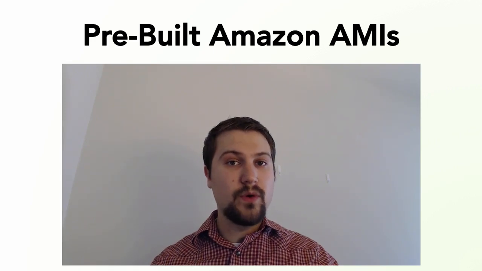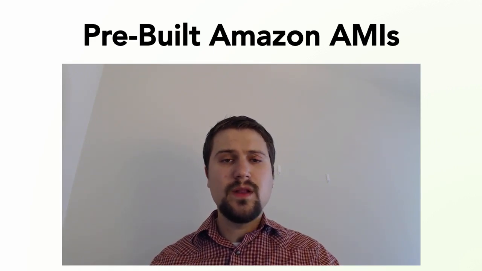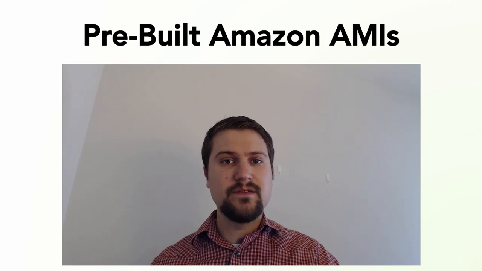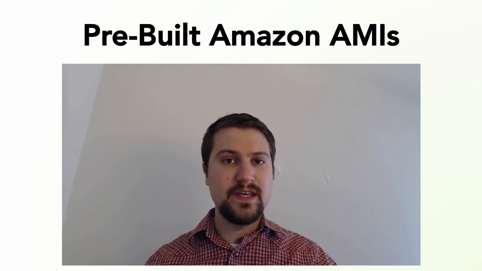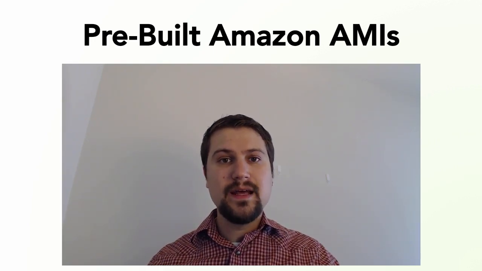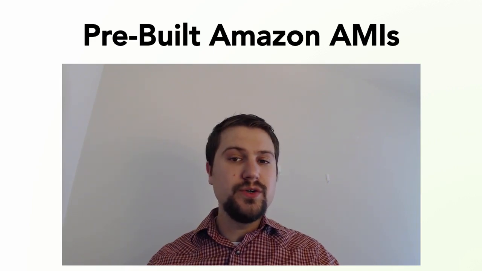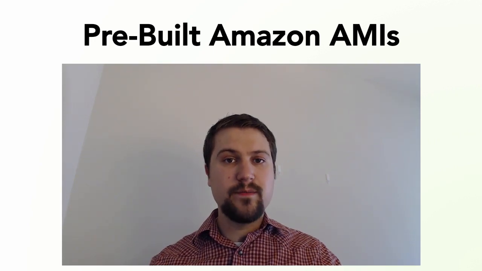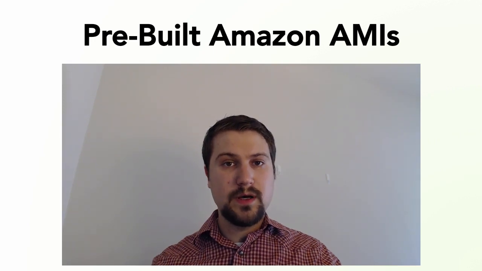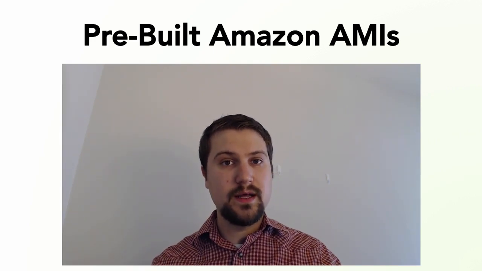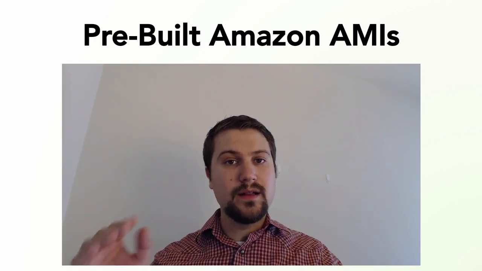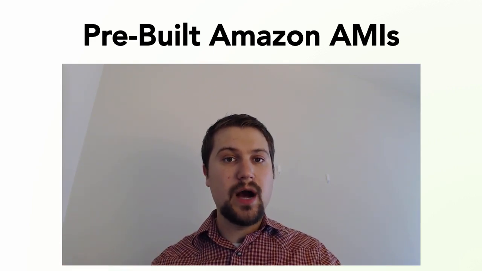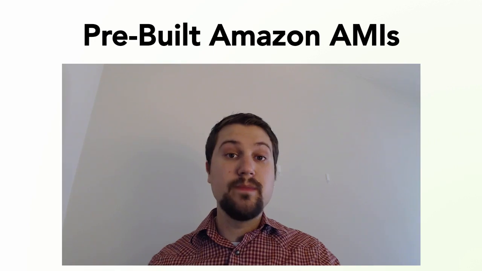Then there are paid for AMIs. So there are a lot of applications out there that have really high licensing fees. And what you can do within the AMIs is you can open up a pre-built AMI from the manufacturer. You have to pay the base compute cost to Amazon, but then you add on a little bit of extra per hour that goes to the manufacturer.